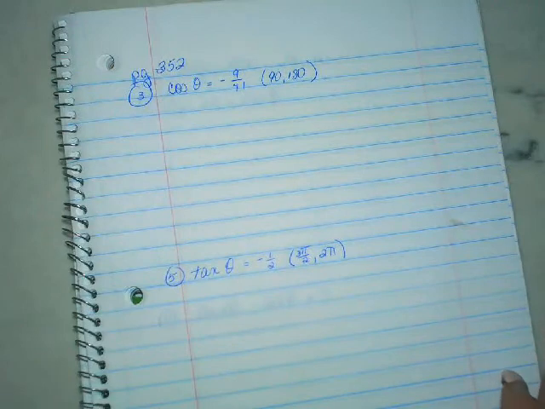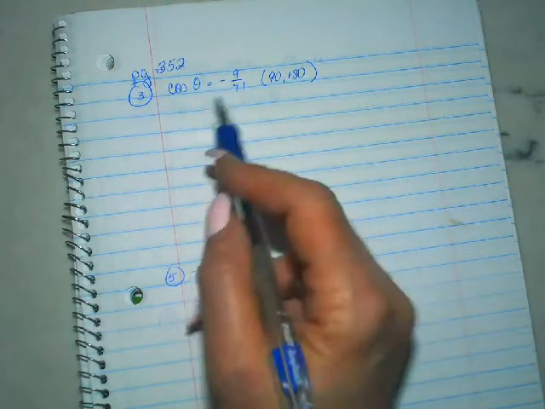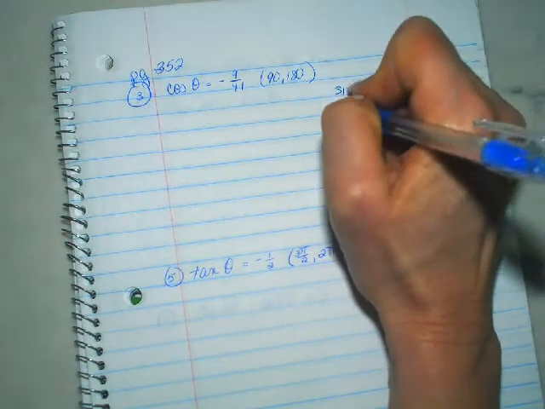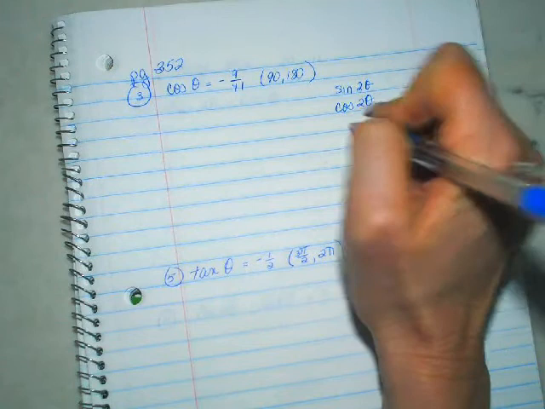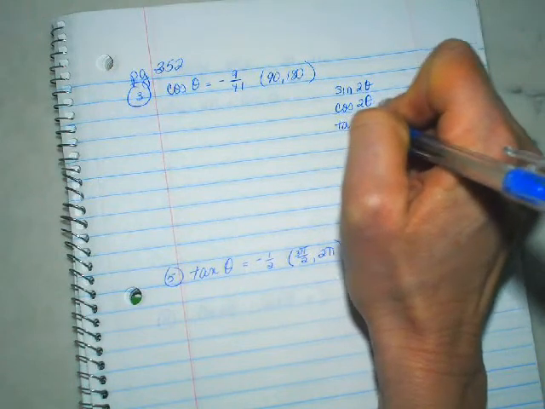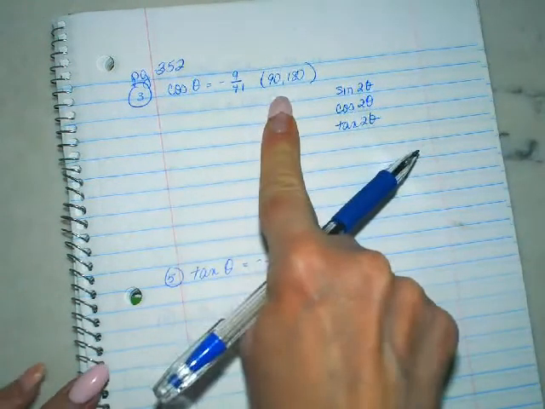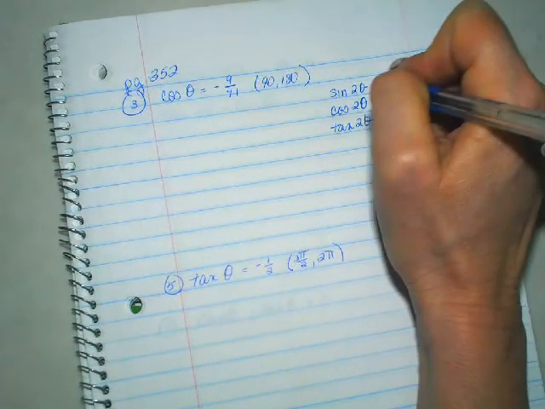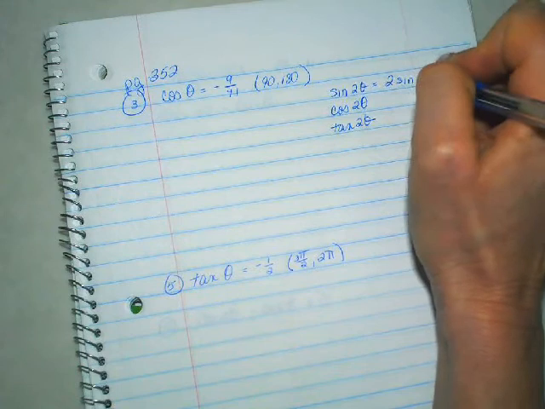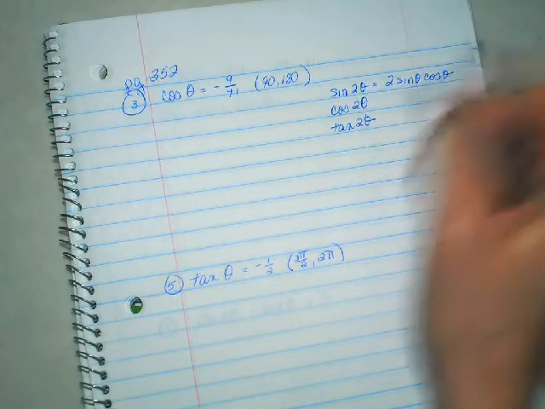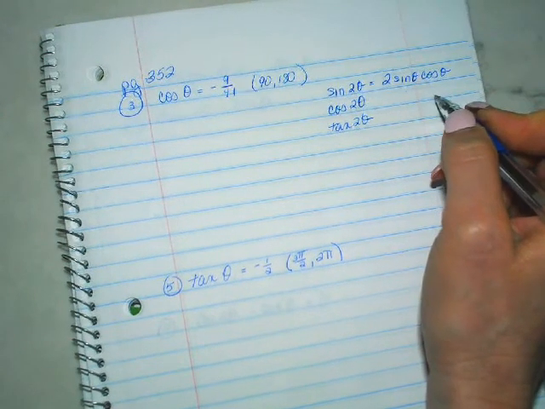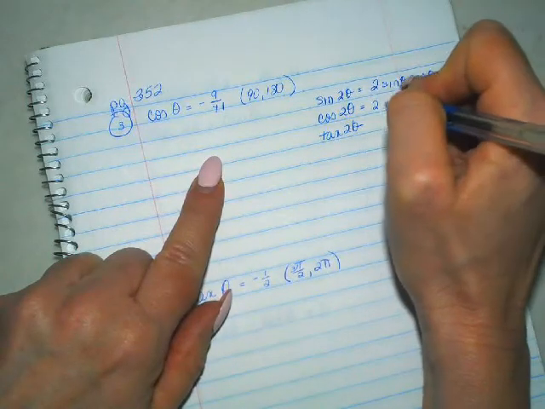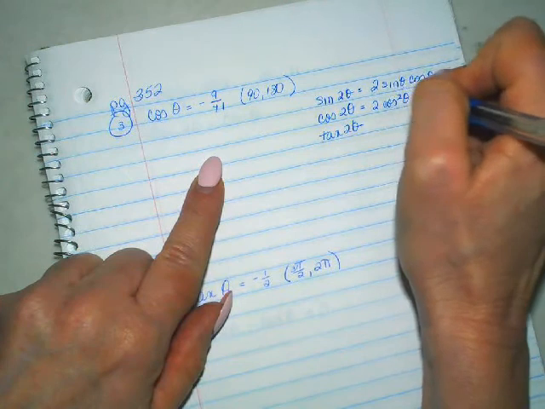Okay, so page 352, people had trouble apparently with this one. This asks you to find the sine of the double angle, the cosine of the double angle, and the tangent of the double angle. Right now this is all they gave me. In order to do this, I'm going to use the double angle formulas. This one is 2 sine theta cosine theta. There's a few of them for cosine, so I'm not even going to write them out. Since I'm given the cosine, I'm going to use 2 cosine squared theta minus 1.